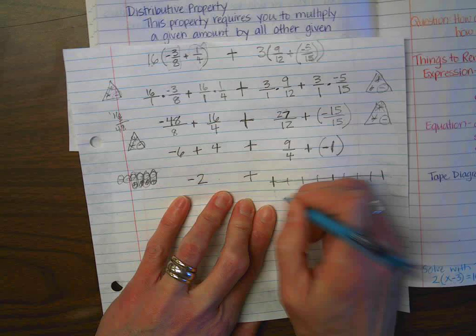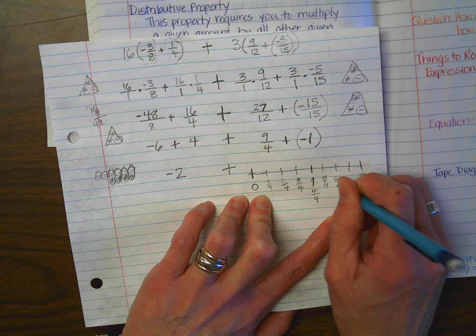Hopefully that makes sense to you and you figured it all out. We're going to practice. So don't feel overwhelmed and don't feel scared. We are going to practice with these because this is what you have to be able to do. All of these are rational numbers, and this is what you have to be able to do.